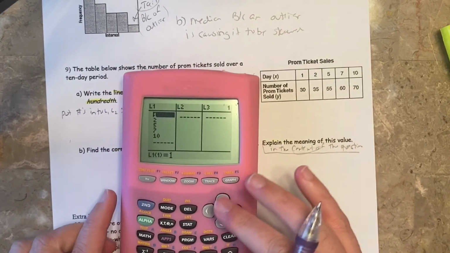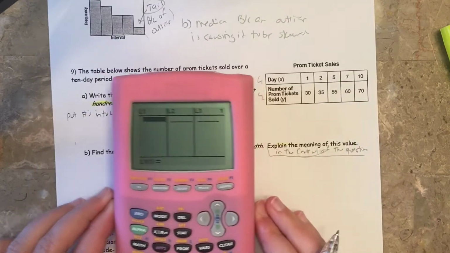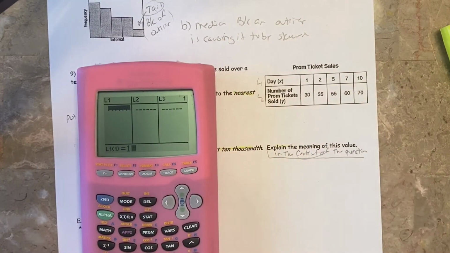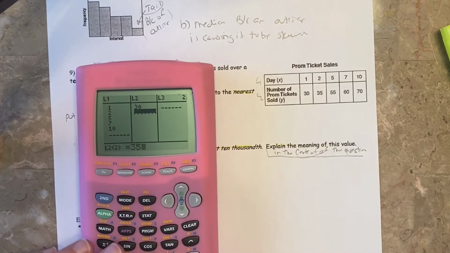Go ahead and clear out everything that you have in there. And let's get to work. 1, 2, 5, 7, and 10. Then 30, 35, 55, 60, and 70.